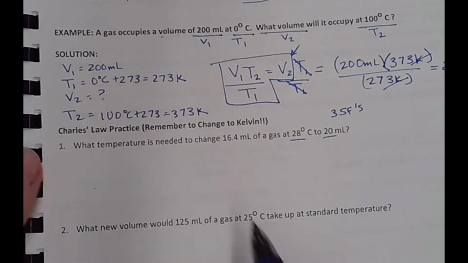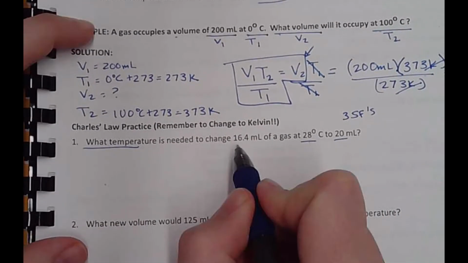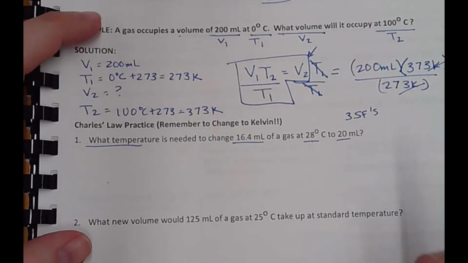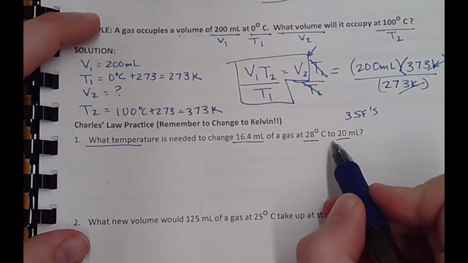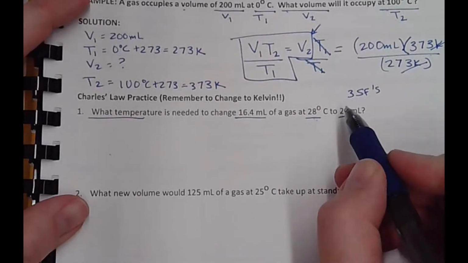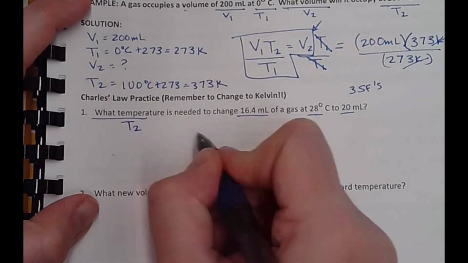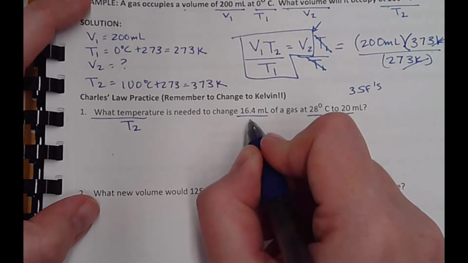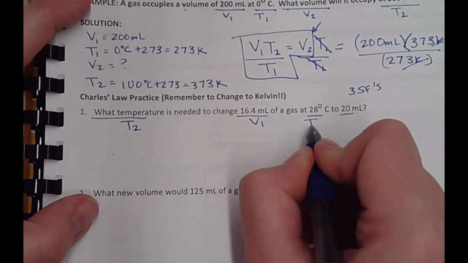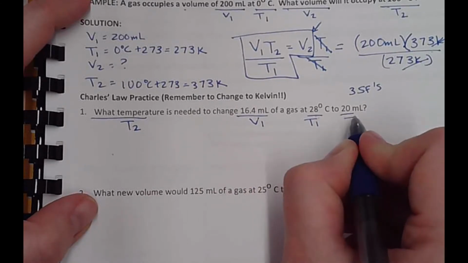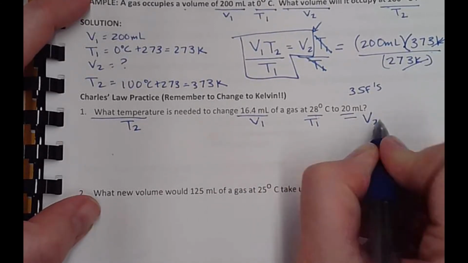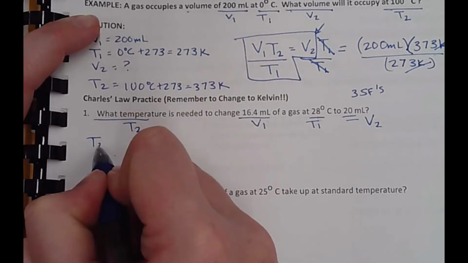It says, what temperature is needed to change 16.4 milliliters of a gas at 28 degrees Celsius to 20 milliliters? So what is my new temperature if I'm changing this volume at this temperature to this new volume, that's volume 2. Okay, so T2 I don't know.